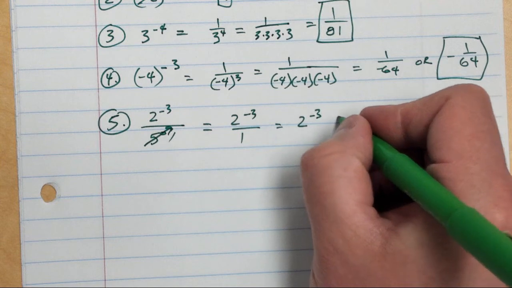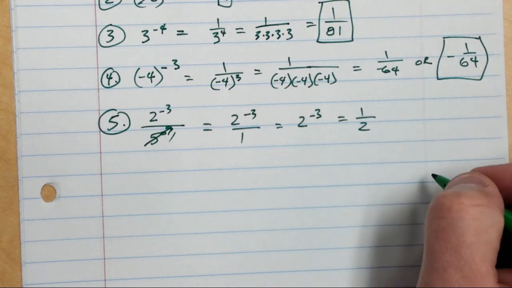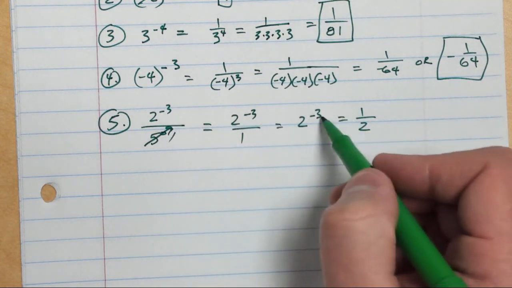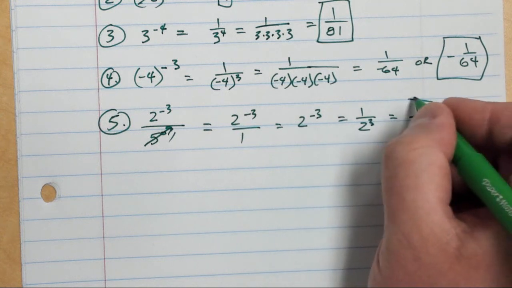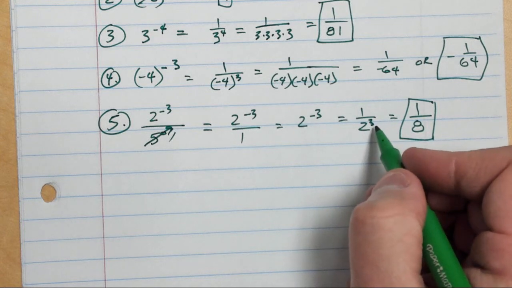Now this is a lot like number 3 here. I'm going to take the reciprocal of the base, which is 1/2, and I'm going to switch the sign from a negative 3 to a positive 3. And that simplifies down to 1 over 8, because 2 to the third power just gets you 8.